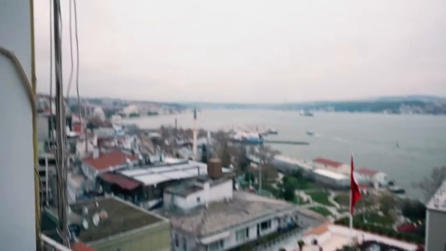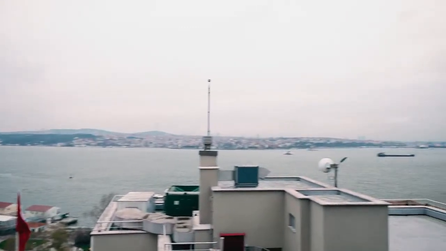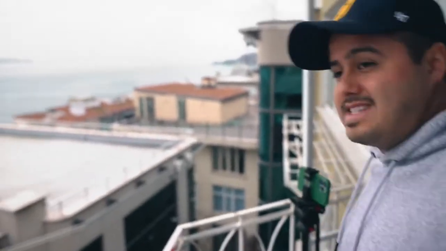Okay guys, so let me show you the view. All right. Now I actually wanted to record a time lapse of the sun rising, but as you can see, it is quite cloudy out here, but I'm still gonna show you the time lapse I recorded.